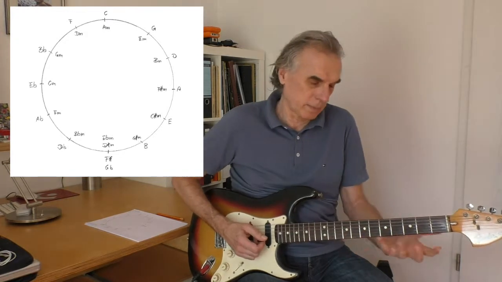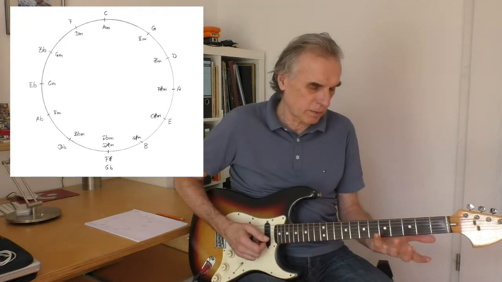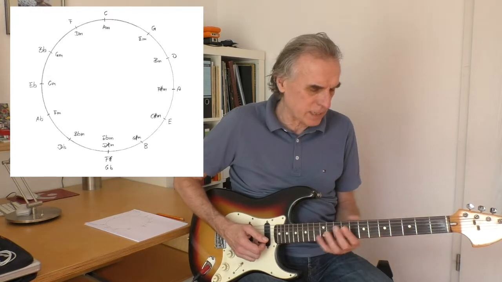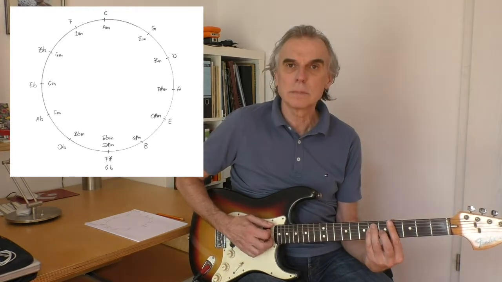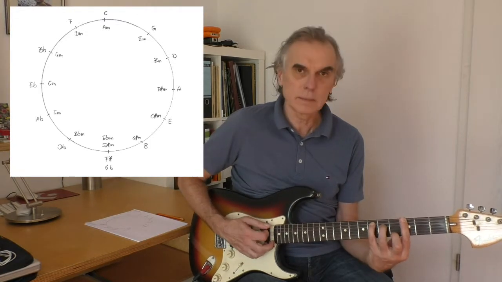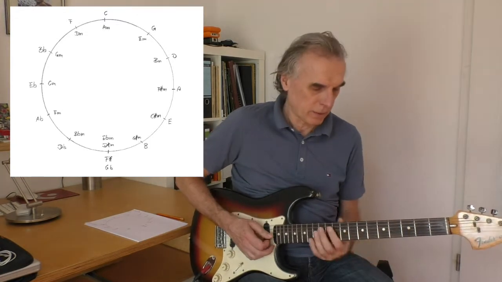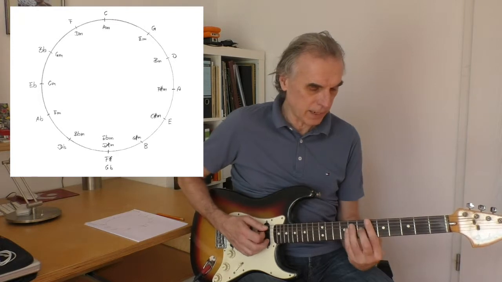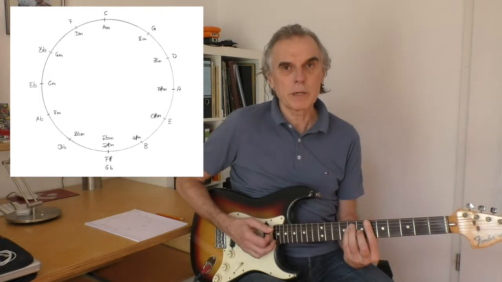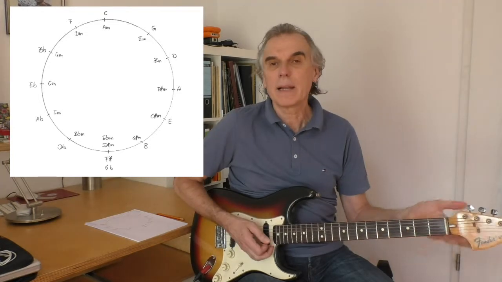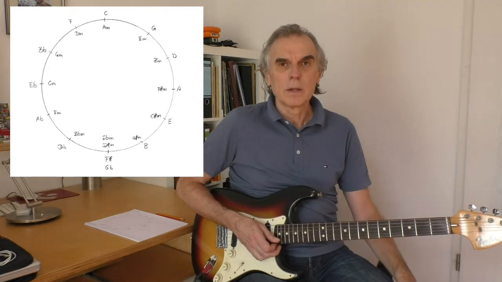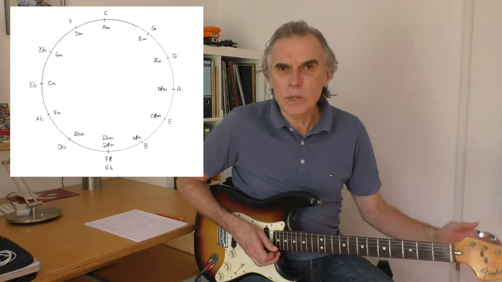We can do that with the cycle with the flats as well. The dominant of A flat is E flat, and the dominant of E flat is B flat, and the dominant of B flat is F, and the dominant of F is C, and so forth. What else can you do?